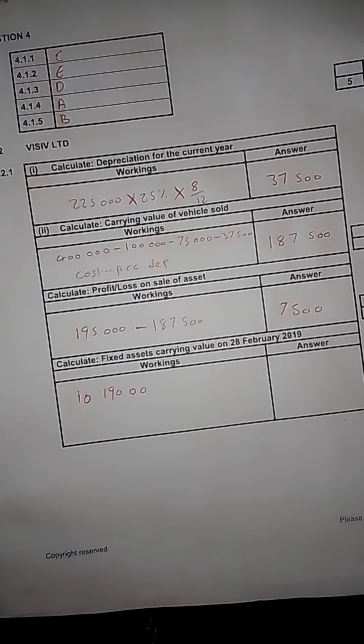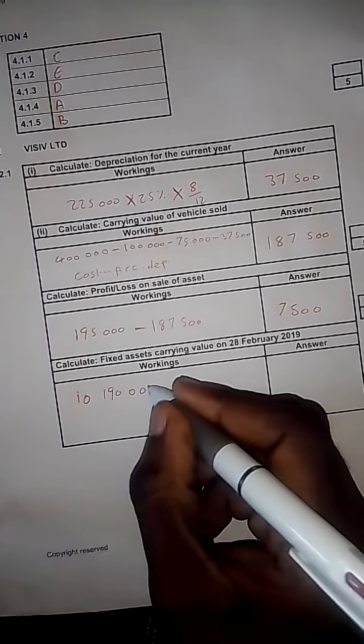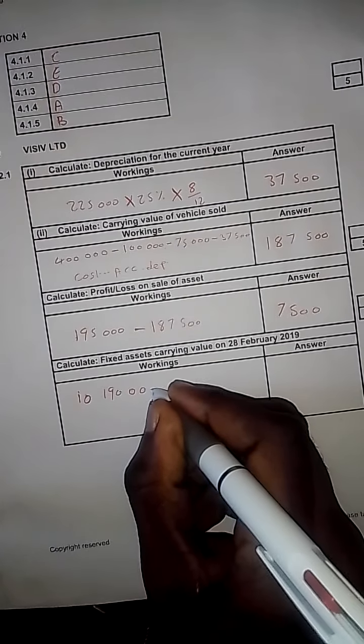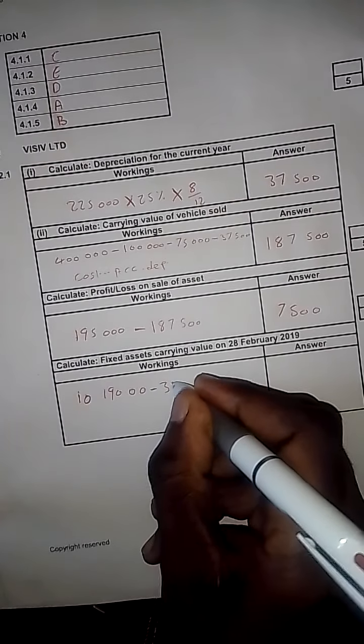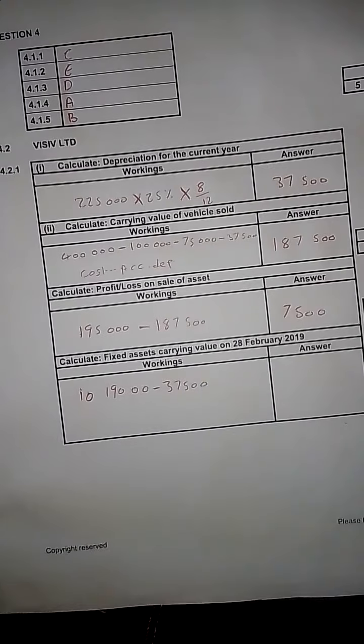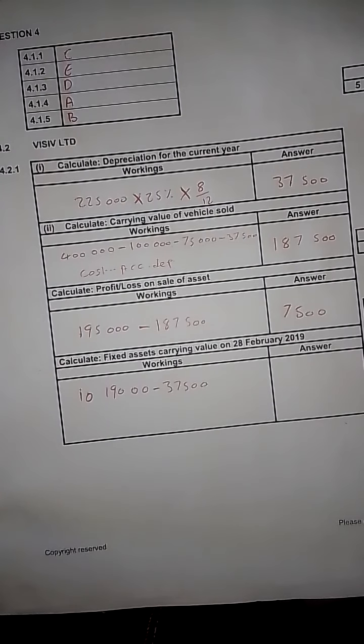Then we start with the first balance. Remember, before taking into account the vehicle which was sold, the first thing we calculated was depreciation, which means that the depreciation that we calculated in Roman figure number 1 reduces the current value that we have. Then after that, remember the value of that vehicle that was sold, we no longer have it on our books.